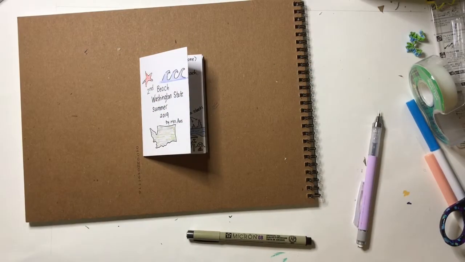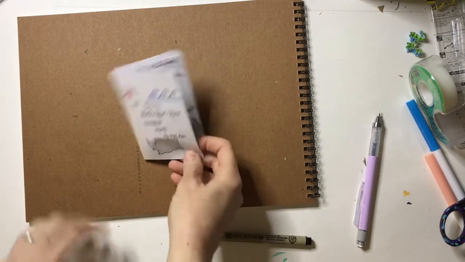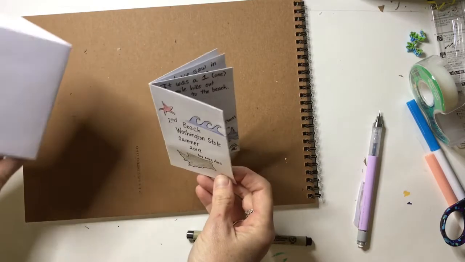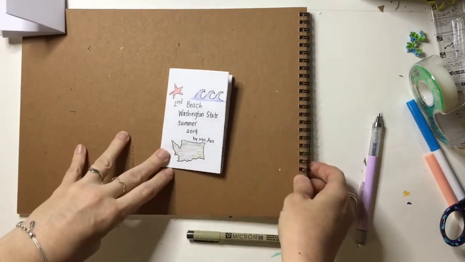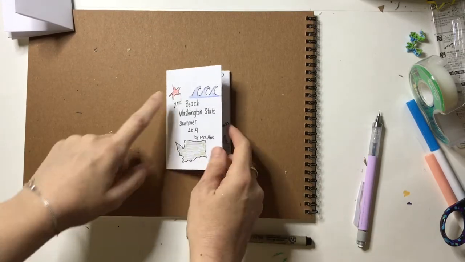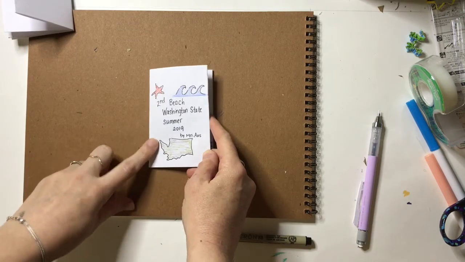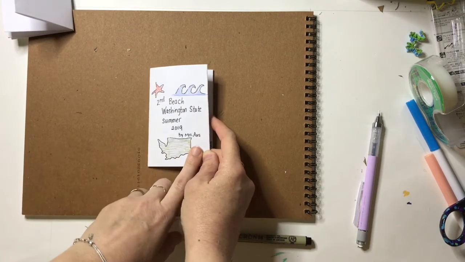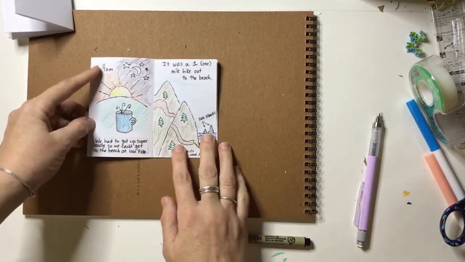All right, boys and girls, so here the book is all finished. I used colored pencils. I created a zine, which I can show you how to do, and it's also step by step in the digital content. My book is called Second Beach, Washington State, Summer 2019 by Miss Oss. Pictures and words. 4 a.m.